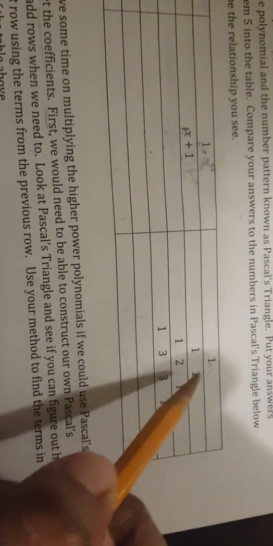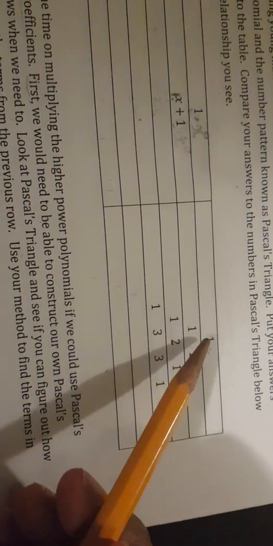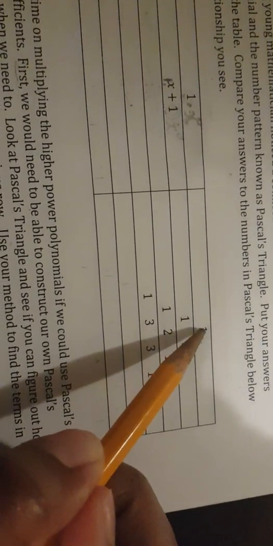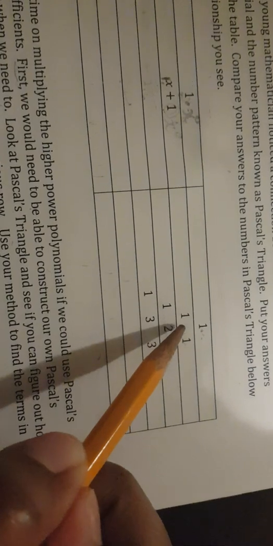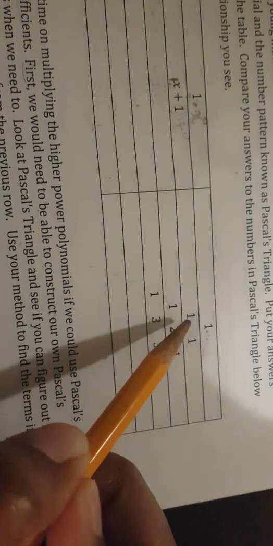How do you think we get from here to here? Any idea? Okay. So when I'm looking at it, I'm realizing that we have 1 at the start, 1 at the end. So if we were to start here, how can we get here? So we know we're going to have a 1 here and a 1 here. So if we look, 1 plus 1 gives us 2.